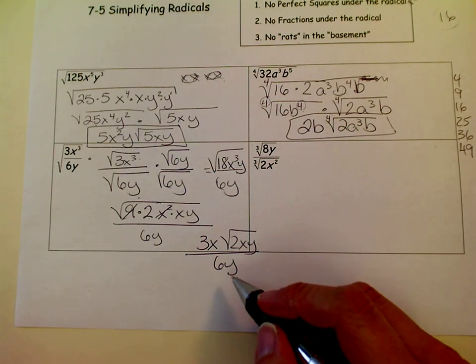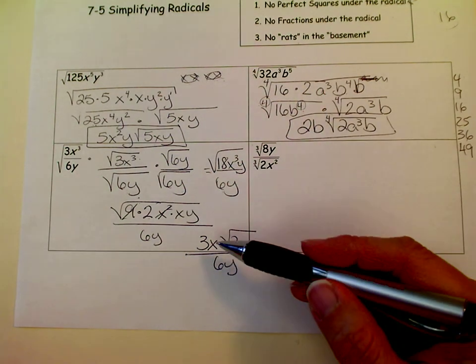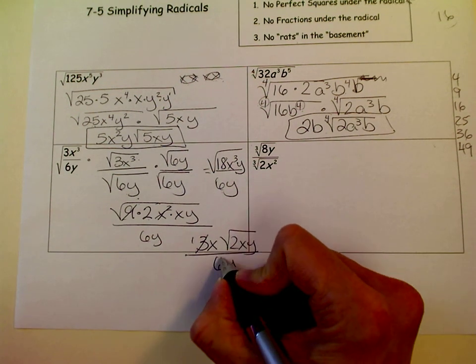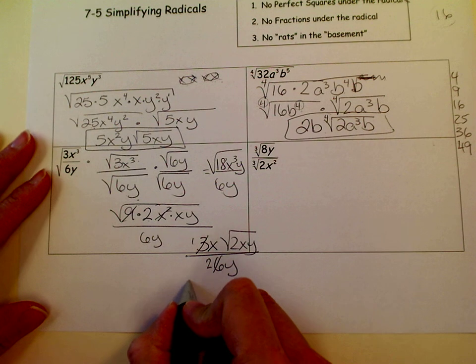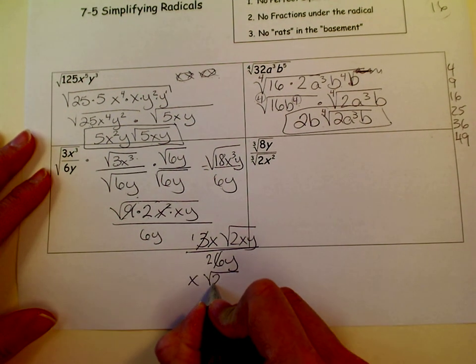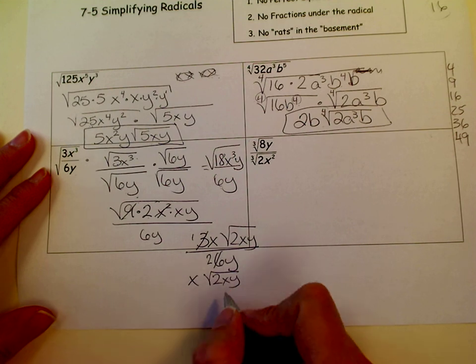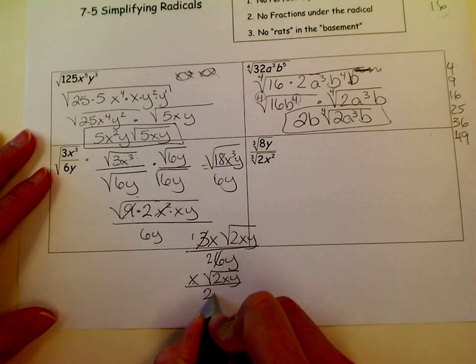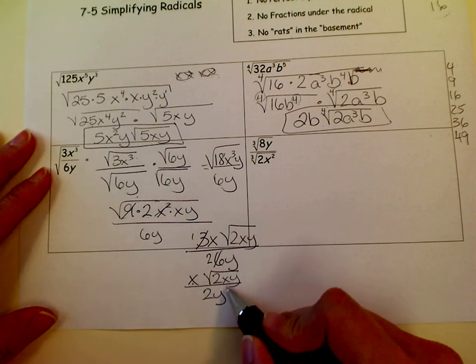And notice now I'm not breaking any of these rules, but it's not simplified because a 3 and a 6 are still reducible. So 3 goes into there once and 3 goes into there twice. So my final answer is x times the square root of 2xy over 2y. And I cannot cancel here.